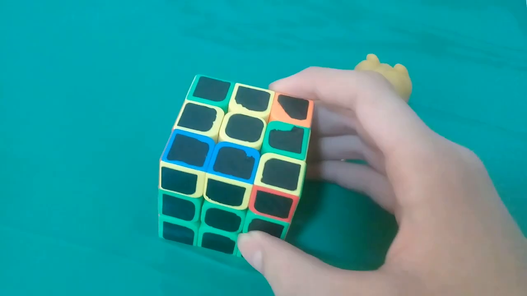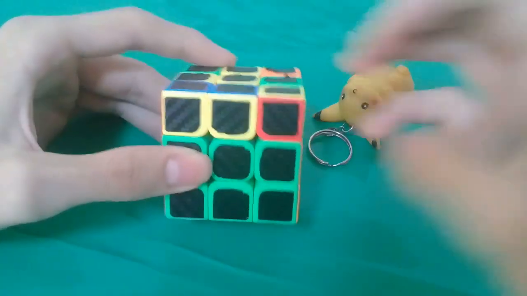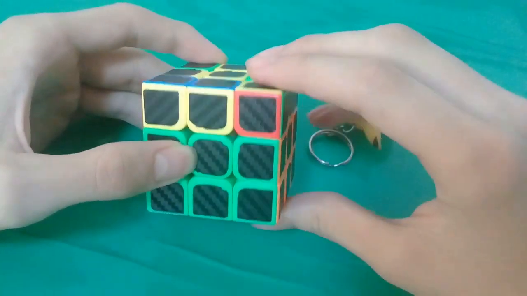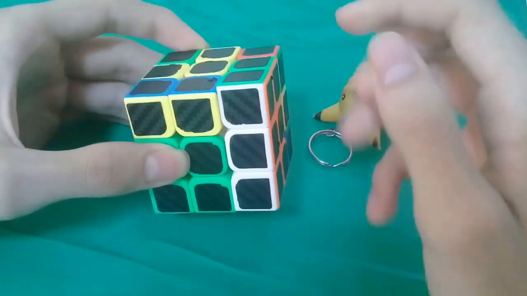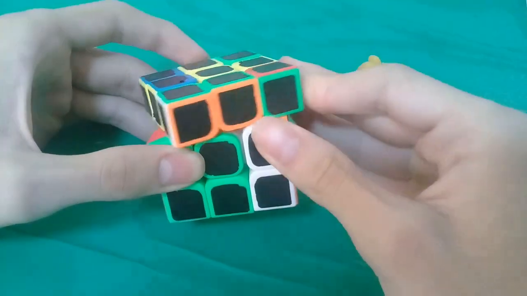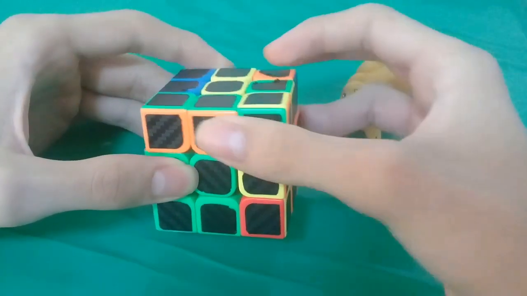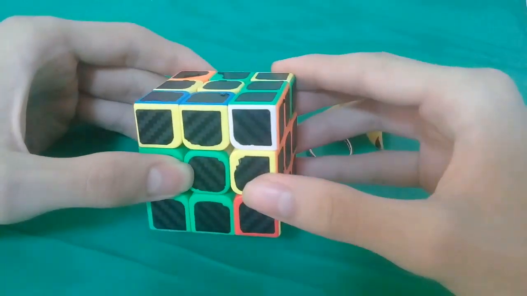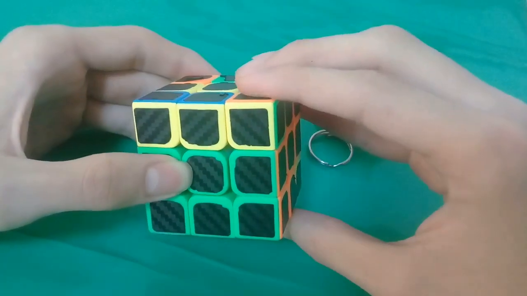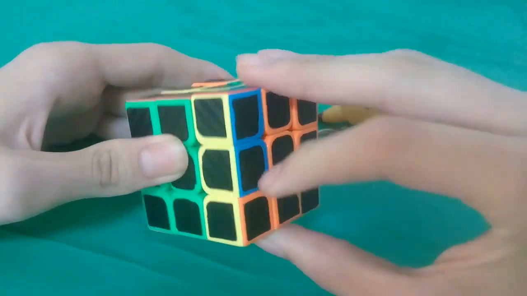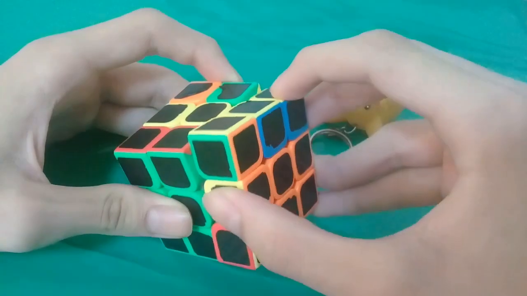Now I will show how to solve it. You have to move this layer, the right layer. Now you move in this direction. Now you return, you return one more time. Now you move the front layer like this. Now you do a double move.